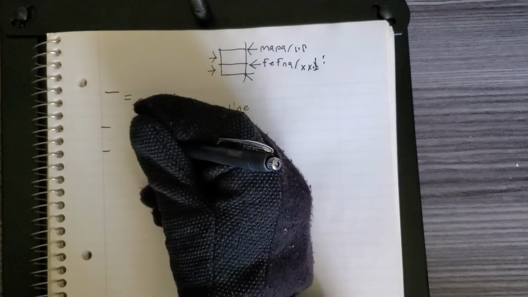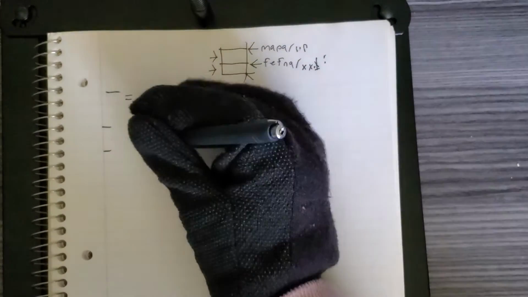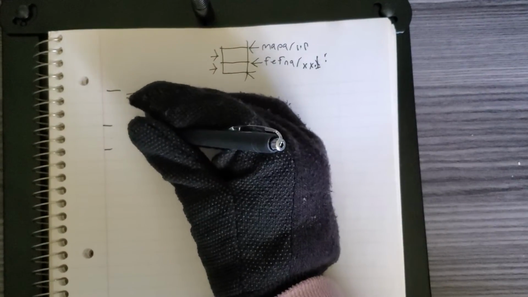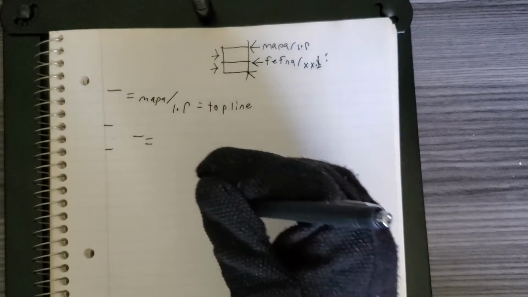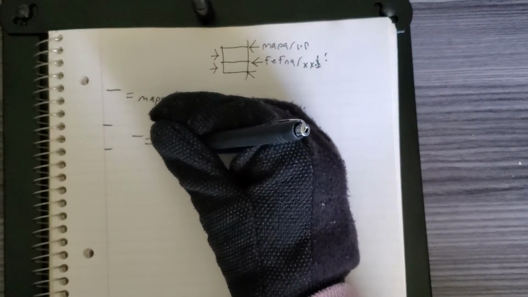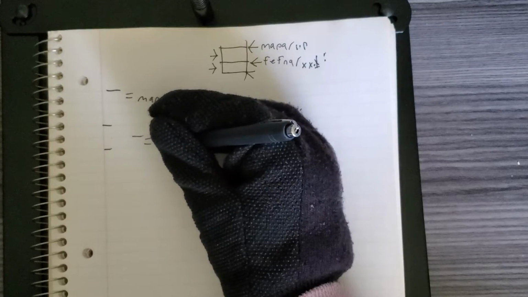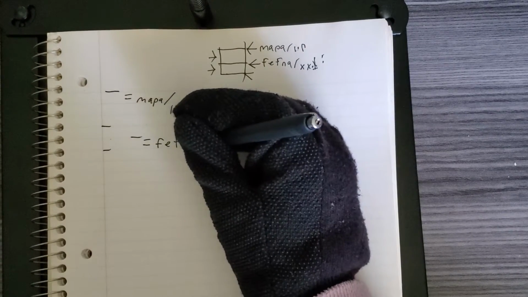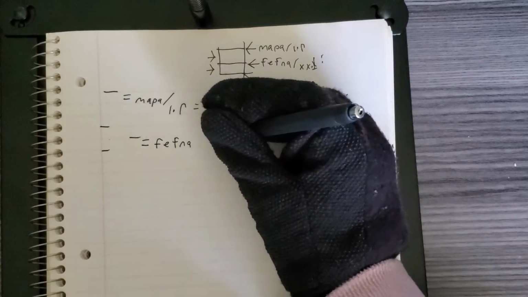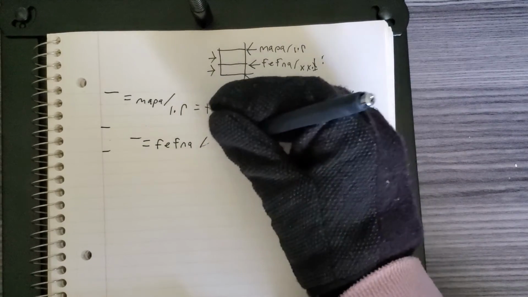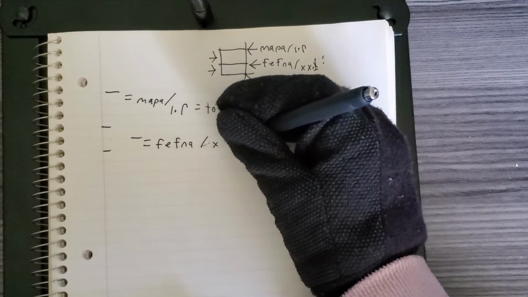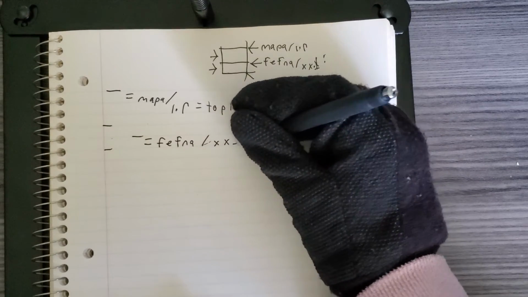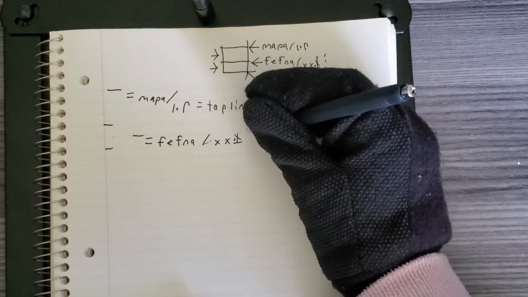So this middle line here is fefna. You see right here, this middle line equals fefna. And in Soulvean, this is written like this.